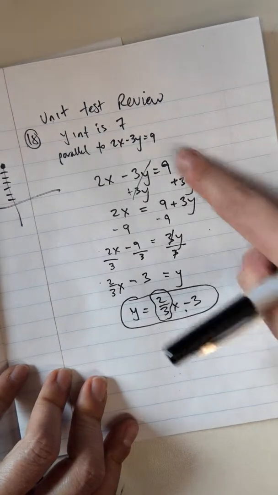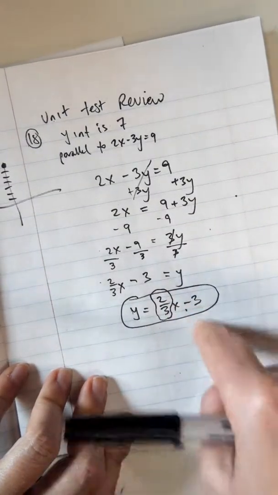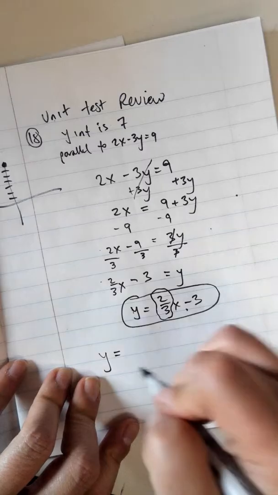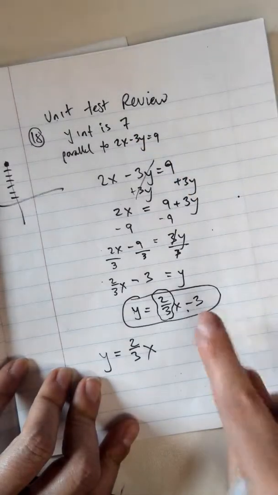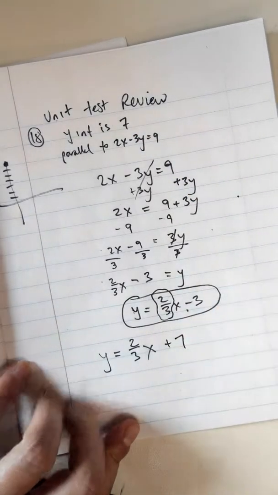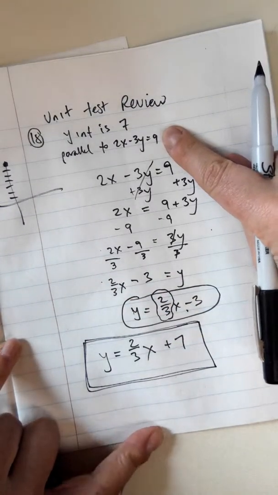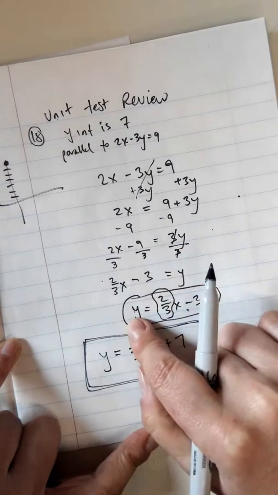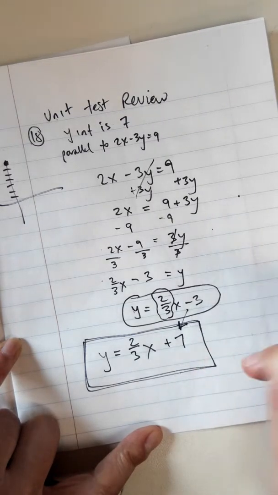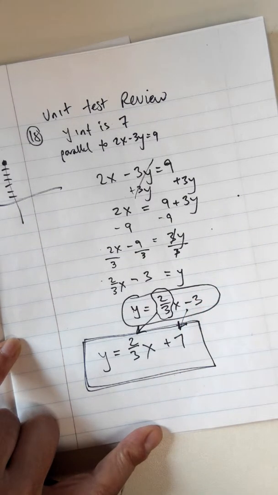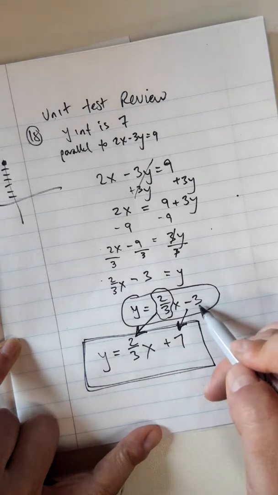Let's look at the original question. Write an equation for a line whose y-intercept is 7 and it's parallel to this thingamajiggy. Parallel lines have the same slope. So my new equation also has a slope of 2/3 x. Only this one has a y-intercept of 7. So instead of minus 3, this one is 7. Done. Because we took the original equation, used algebra, got the y alone so that it looked like slope-intercept form. And then the slope is the same because it's parallel. We just have a new y-intercept. 2/3 is still 2/3, but this negative 3 becomes a 7.